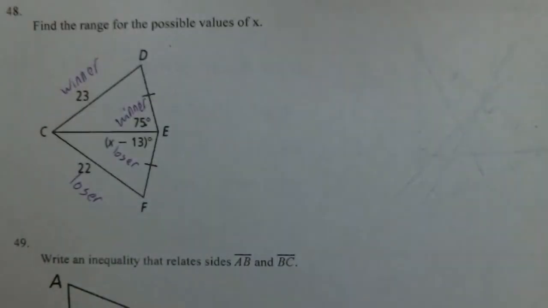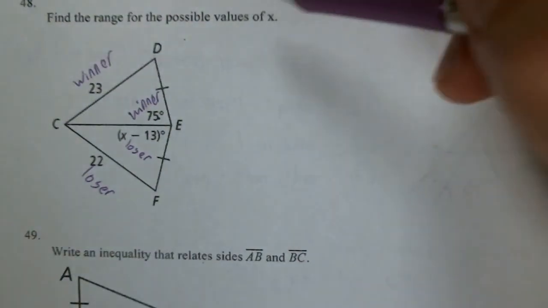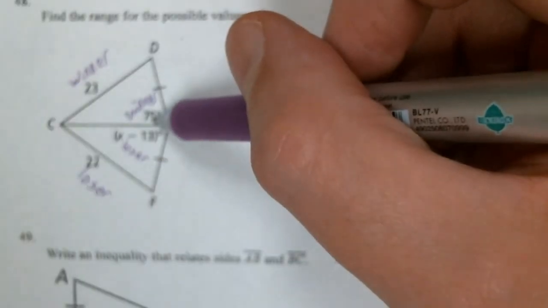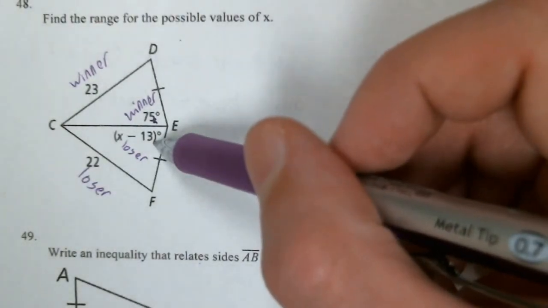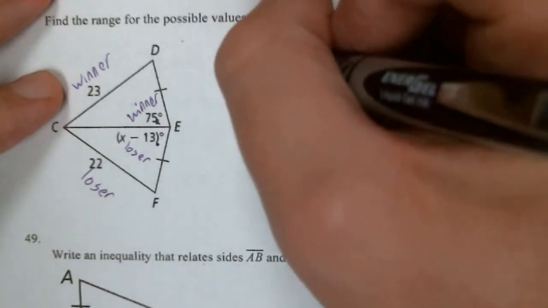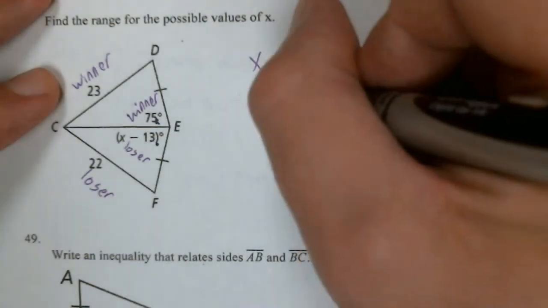Okay, now, it's an inequality. I've got a range of possible values. So this is a little tricky. You got to set up two different inequalities. Since 75 is the winner, he's the bigger angle. So that means this expression, whatever it is, cannot be bigger than 75 because x minus 13 is the loser. So x minus 13 has got to be less than the winner. It's got to be less than 75.